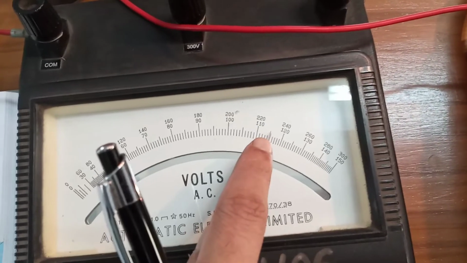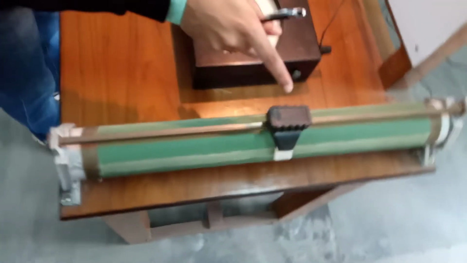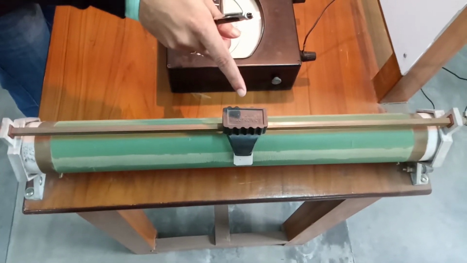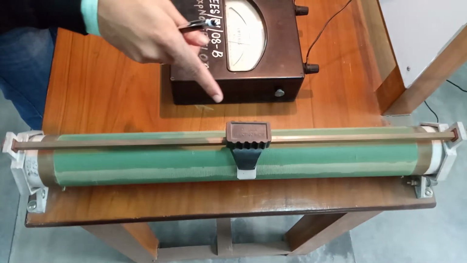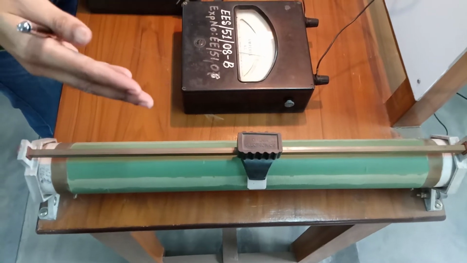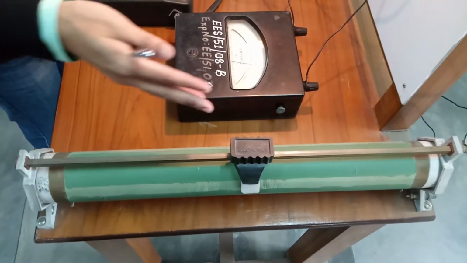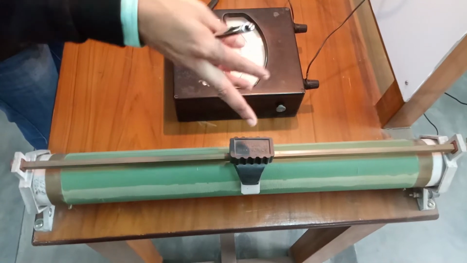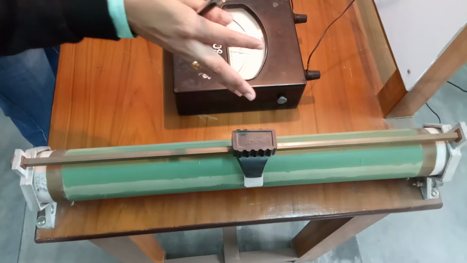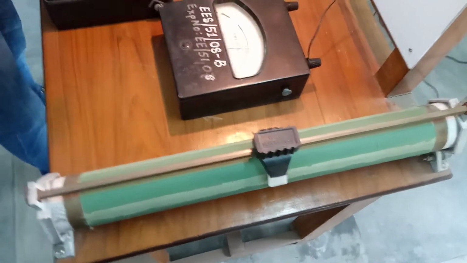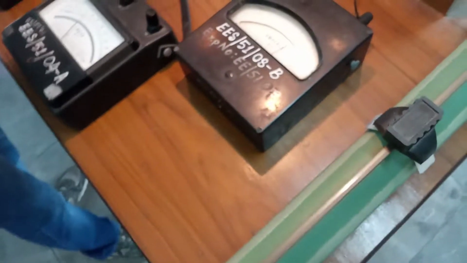So we set it at 230 volt, and then we keep the rheostat in the mid position to have 50% of the full value, which will be approximately 100 ohm, because it is a 200 ohm variable resistor, so it can reach from 0 to 200 ohm resistance. When we keep it at the 50% position, we get approximately 100 ohm here. Okay, so we'll verify that by recording the drop across the lamps.